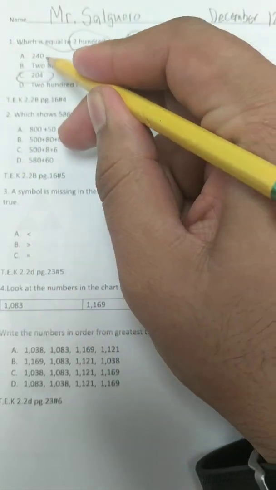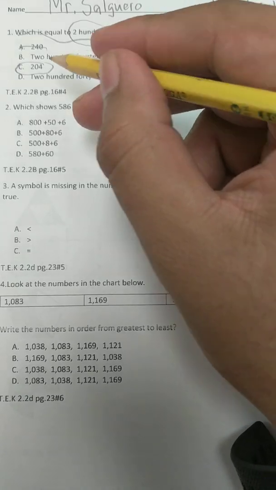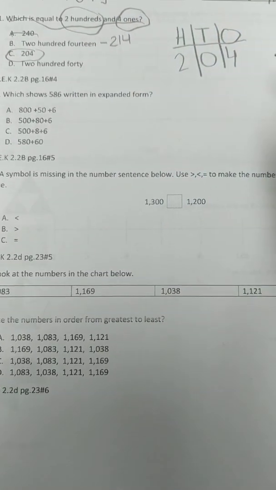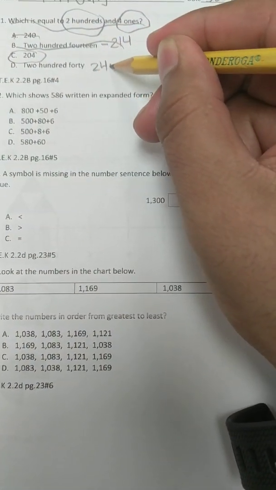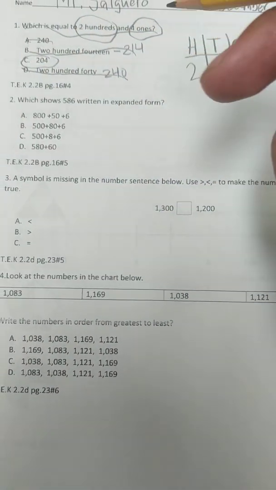It can't be A. Okay, we need to decipher this or decode it or say what it is. That's not what we need. 240 is the same thing as that. That's not what we need. So it's gonna be C. Okay.